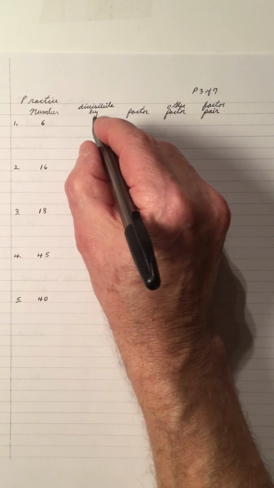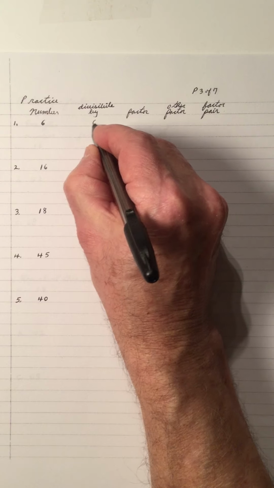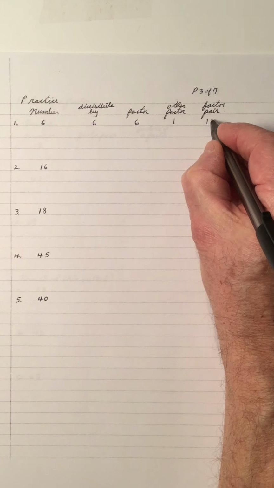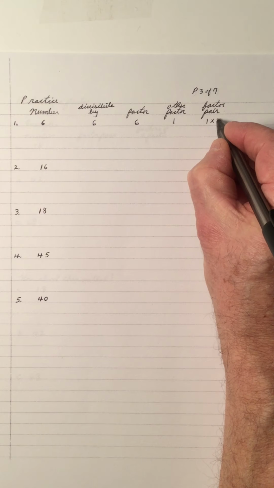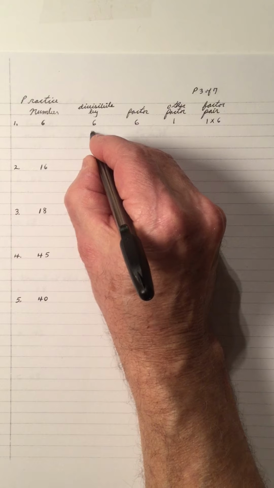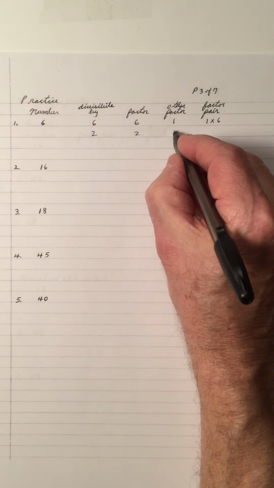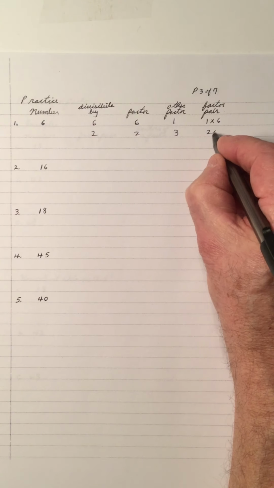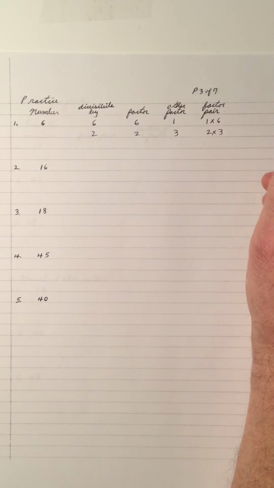6 is divisible by 6, so 6 is a factor. The other factor is 1, so we have 1 times 6. 6 is even, so divisible by 2. 2 is a factor, and the other factor is 3 because 2 times 3 is 6. So 2 times 3 is another factor pair.